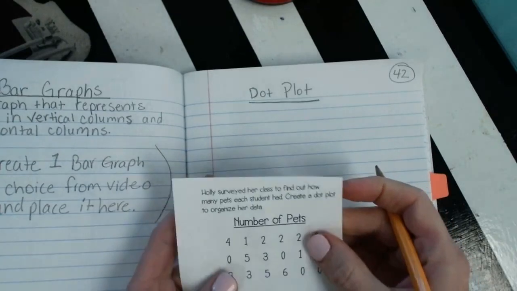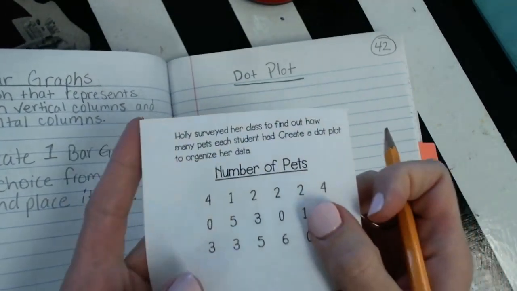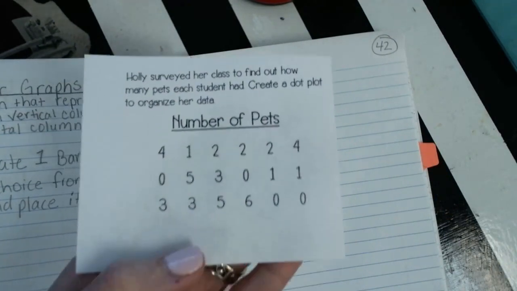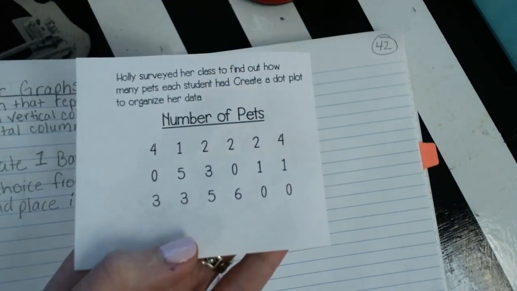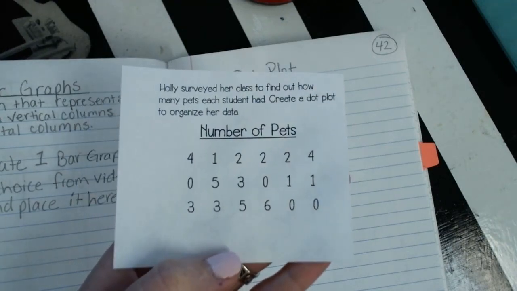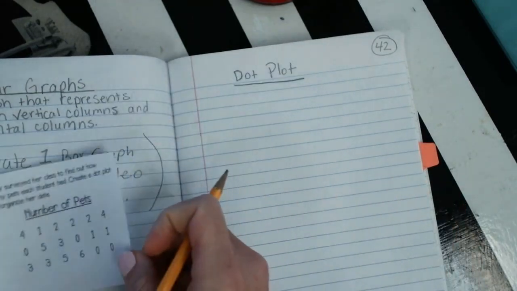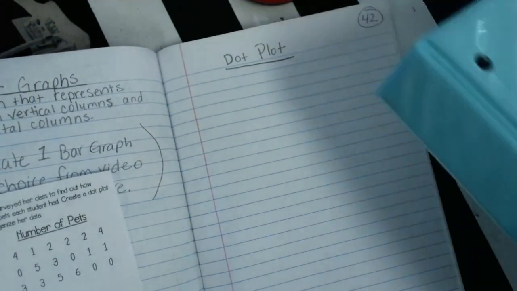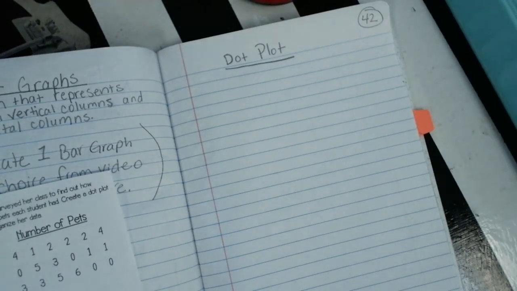Okay, so we're going to use this data right here about Holly to create this dot plot. So Holly surveyed her class to find out how many pets each student had. Create a dot plot to organize her data. So a dot plot will have parts too. It kind of uses a number line at the bottom and then dots to signify how many people selected that numerical data.